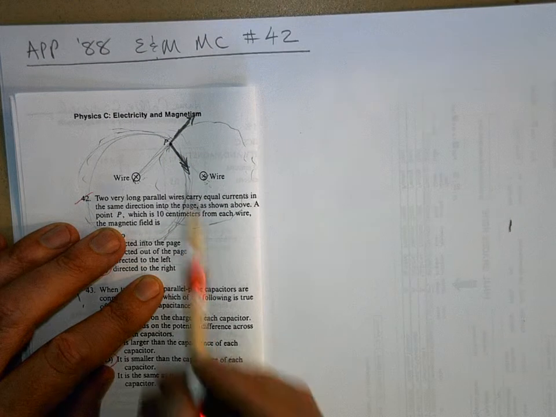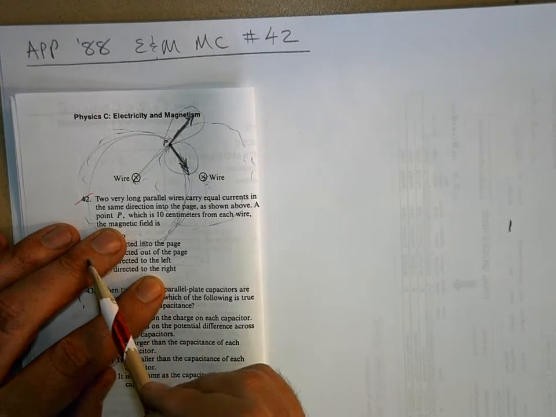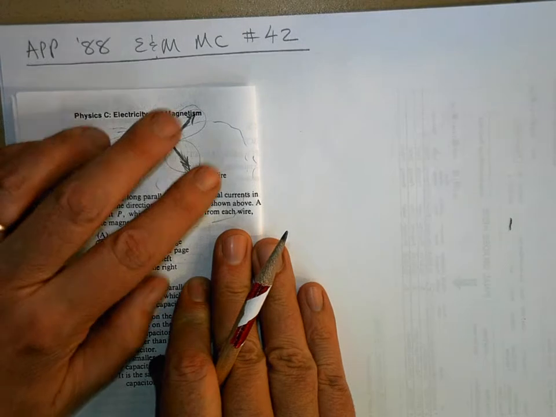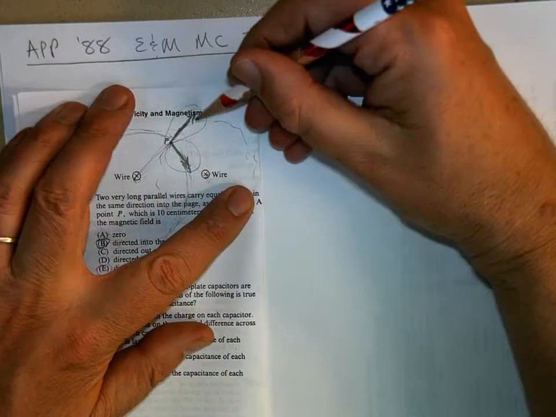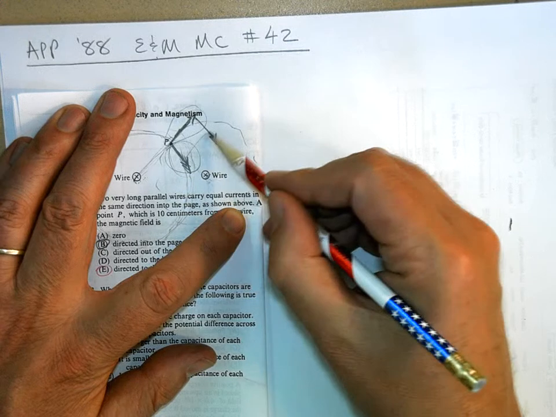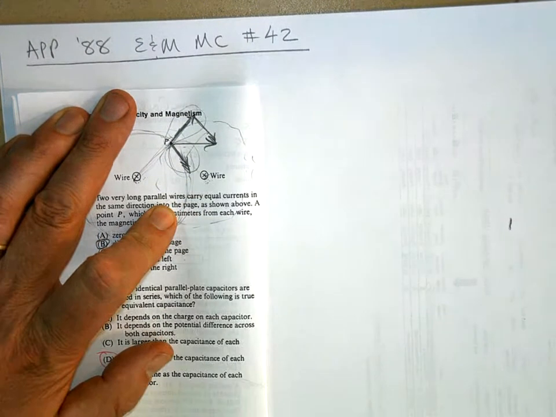Well, what is the net magnetic field right here? You just add these two together. You have to add them as vectors. So I'm going to pick this one up and set it down right there. So I just pick this magnetic field vector and put it up over here. So this one plus this one equals this.